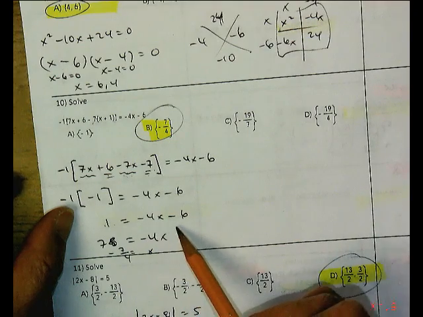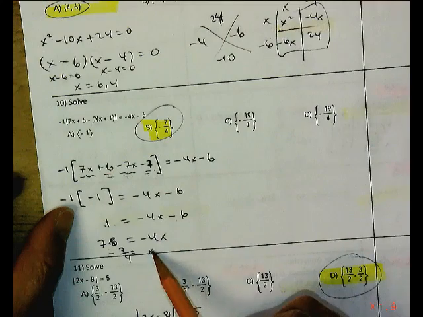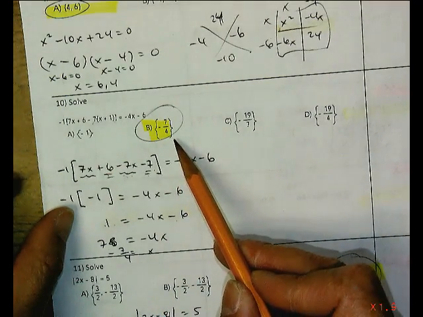Negative 4x minus 6. I'm just going to add 6 to both sides, and then divide by 4. X is equal to negative 7/4.